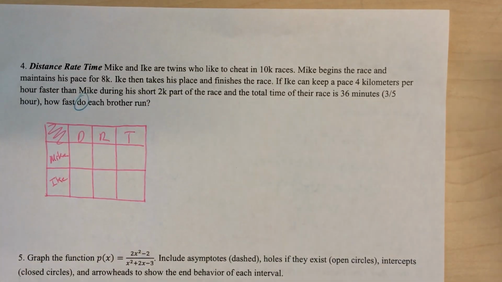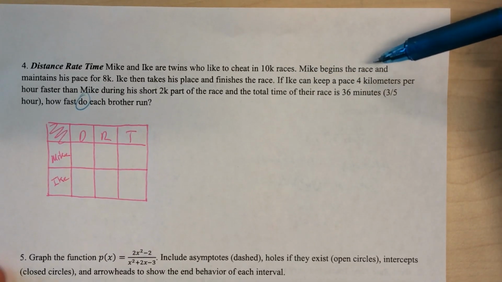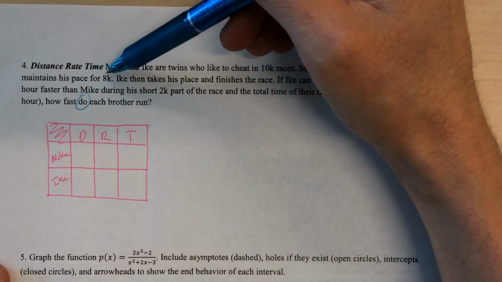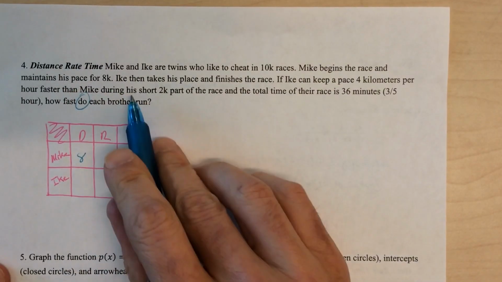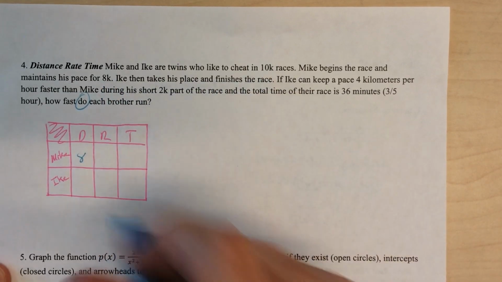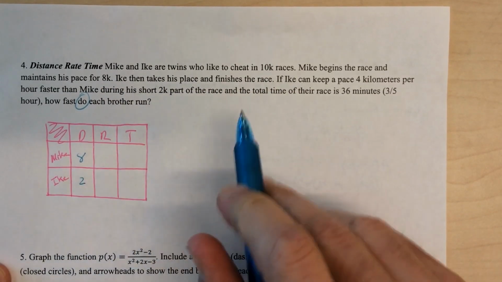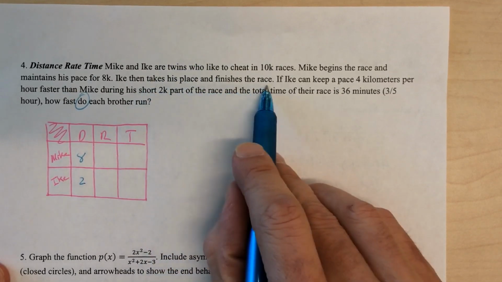Okay, Mike and Ike are two twins who like to cheat at 10K races. Mike will begin the race, and he maintains his pace for 8 kilometers. So there's his distance that you're getting. Ike then takes his place and finishes the race, which the difference between 8 and 10 is going to be 2. So that's his distance, and it says it later in there anyway, right there. Ike takes his place, finishes the race.